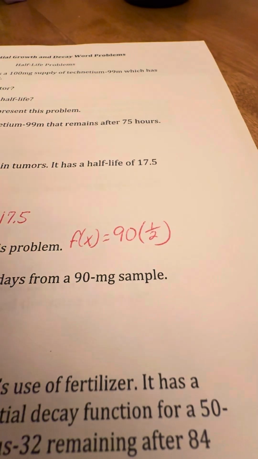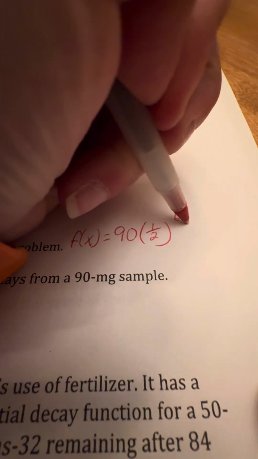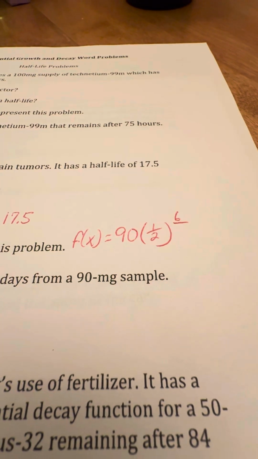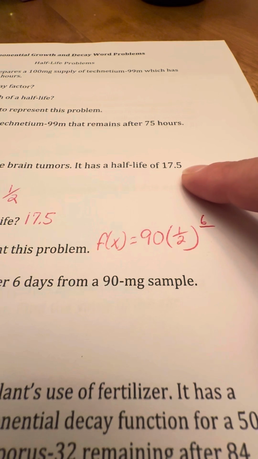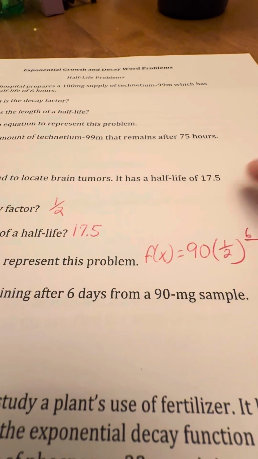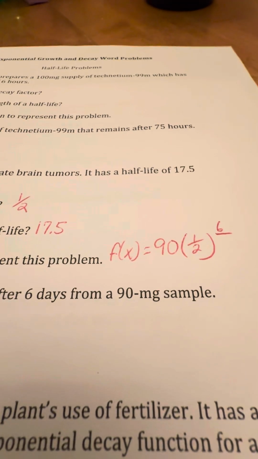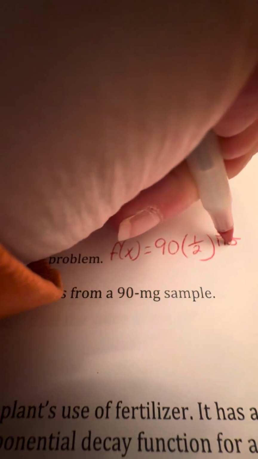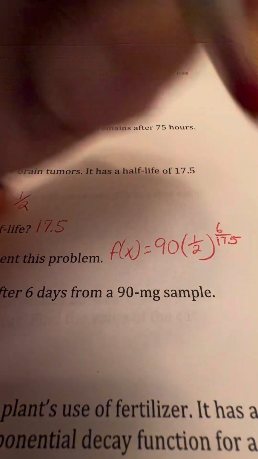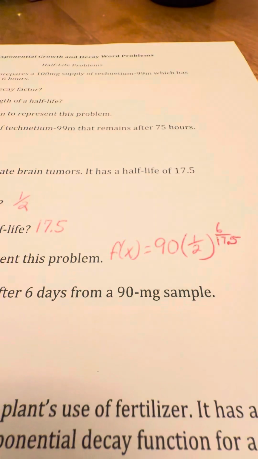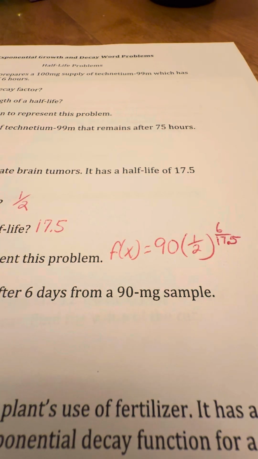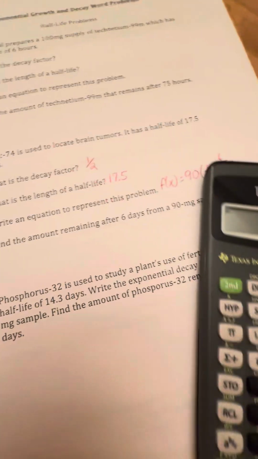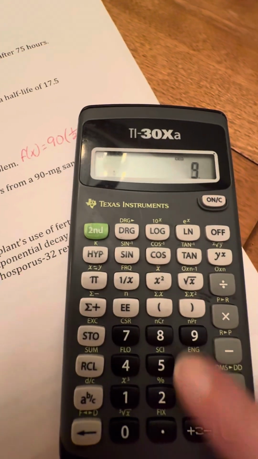So the fraction is going to be 6 over the half-life time, which in this case is 17.5 days. That's what it's telling me when it says half-life of, and that helps decide what we're doing here. So now this is 17.5. Now all I have to do is put everything in a calculator. We're going to start off with our initial value of 90.